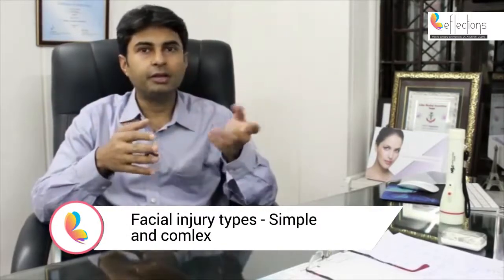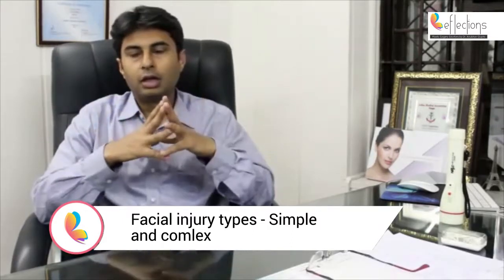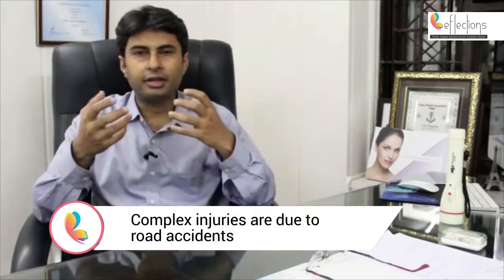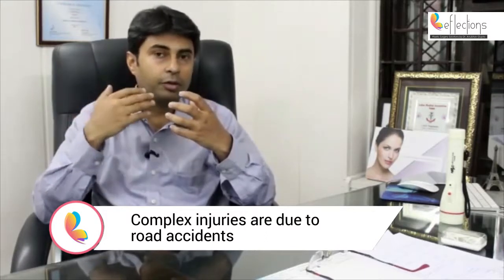When we talk about facial injuries, we can divide them broadly into two types. One is the simple injuries and one is the complex facial injuries. The simple injuries are the ones which we see, like our kids, they fall in the house and they have cuts and contused lacerated wounds. And the complex injuries are usually seen when there are road traffic accidents and there are deep cuts right up to the muscle and there are fractures of these bones. So these are the two common types of injuries related to the face.